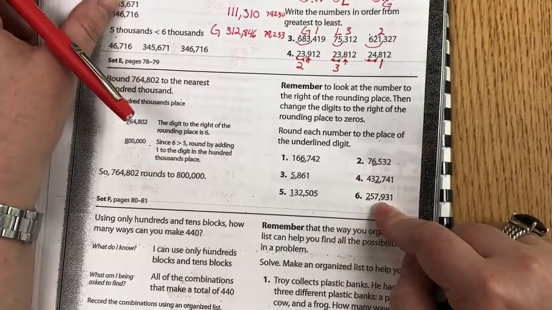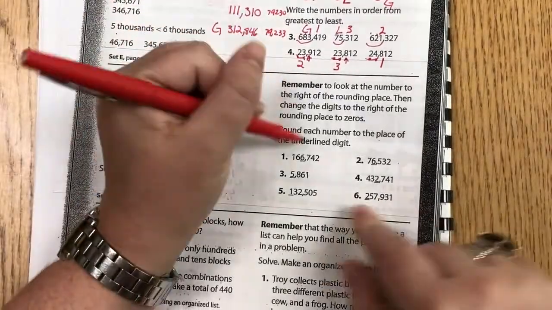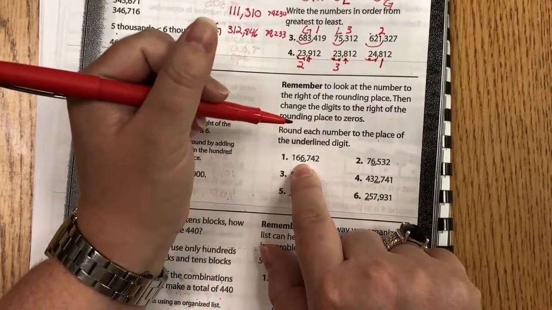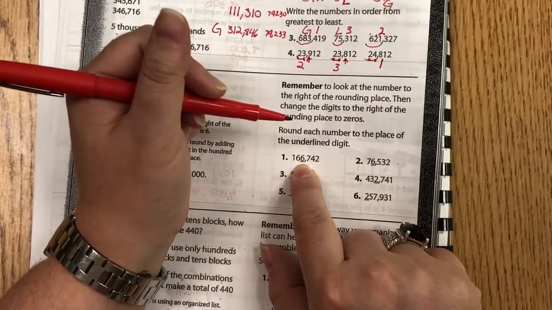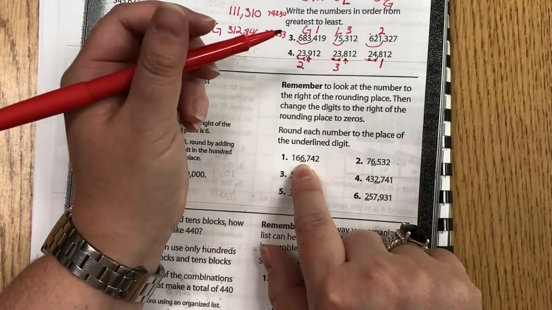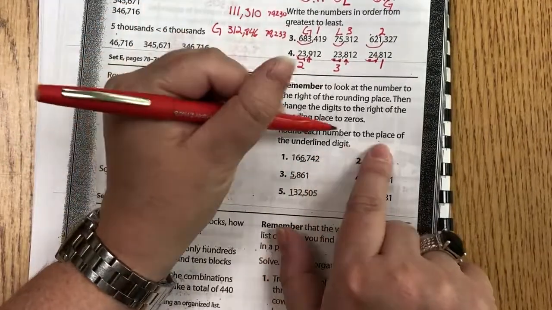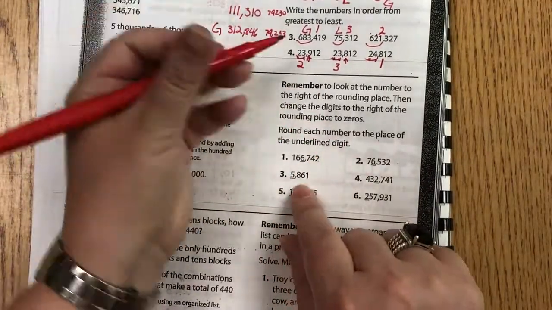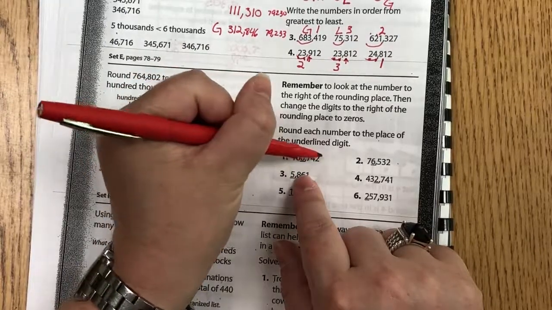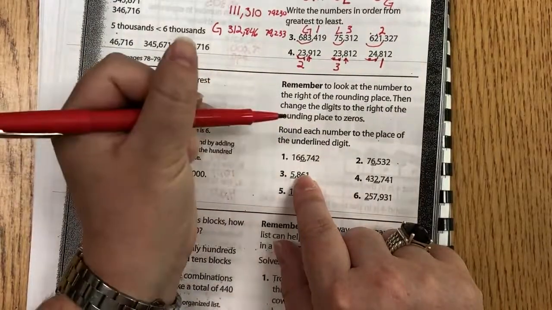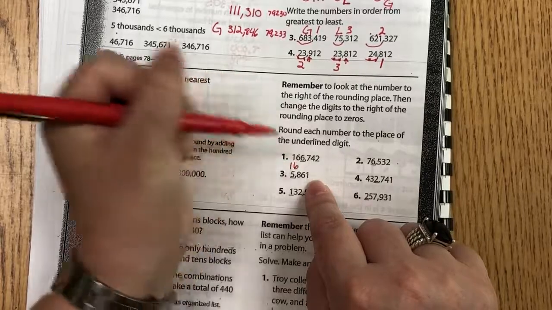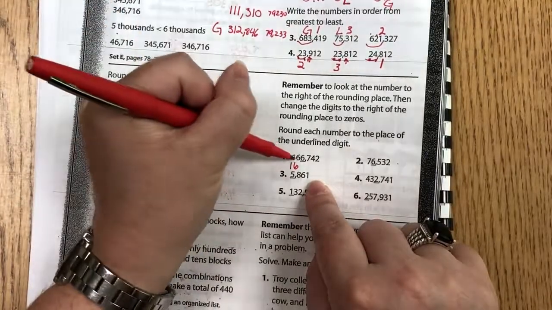Now on to the rounding. When it's already underlined for you, you're getting some help. Sometimes it's just asking you to do the place value, and you don't know your place value, and you do the wrong number. But in this case, it says round each number to the place of the underlined digit. Whatever is underlined, everything after it changes, everything before it stays the same. So if I were to rewrite this number, it would start at least with 16, because that stays put.